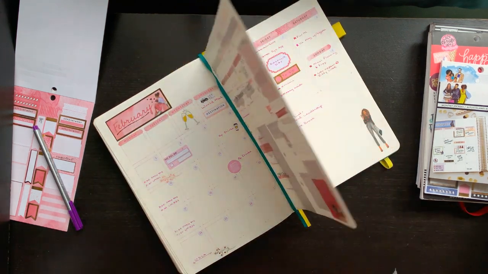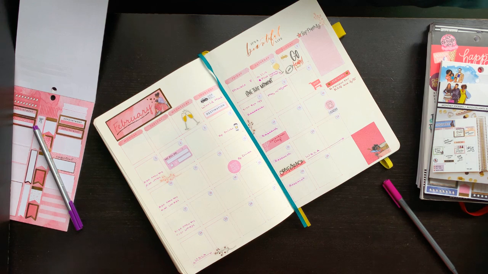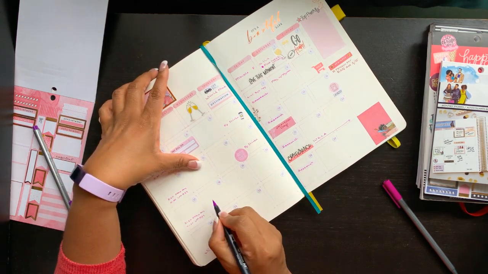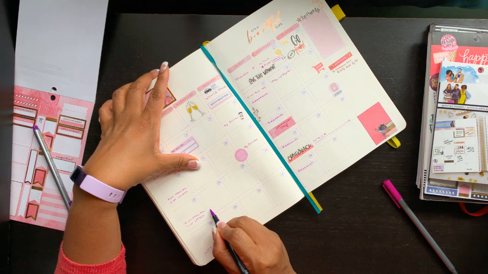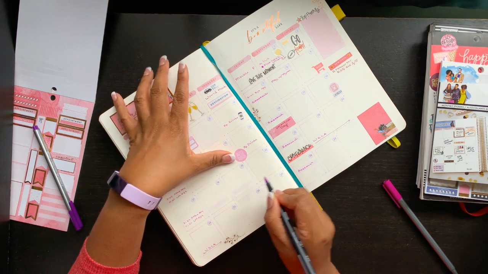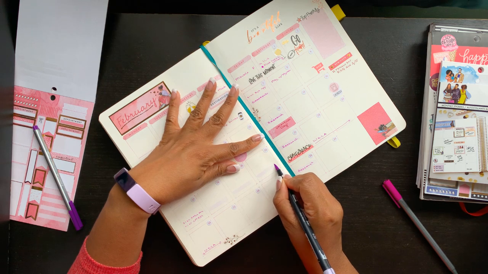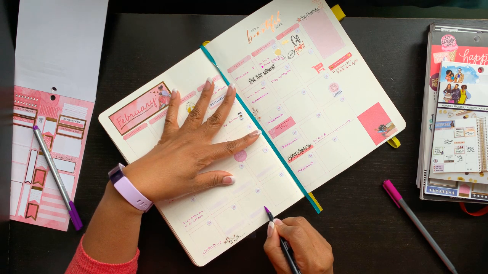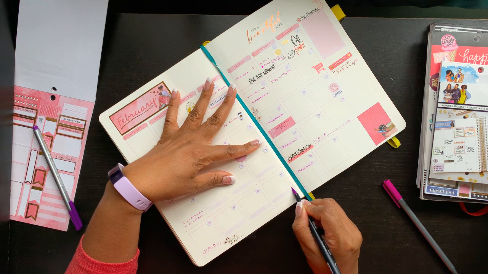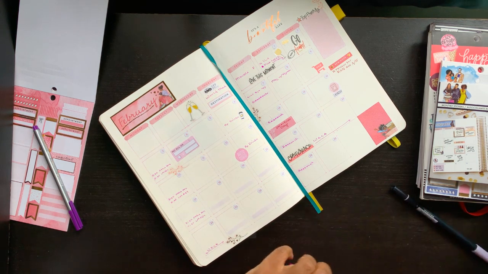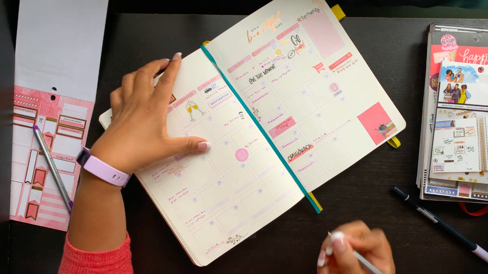And then what I'm going to do is write just on the bottom of each day, and highlight when the research prep is going to happen.